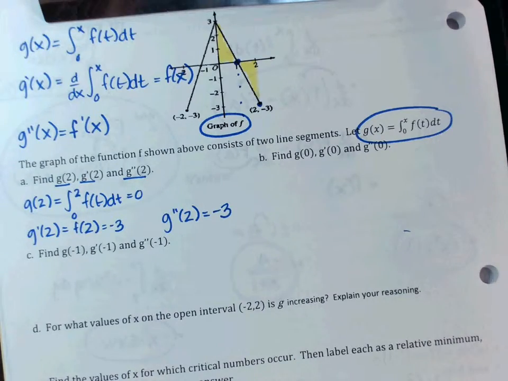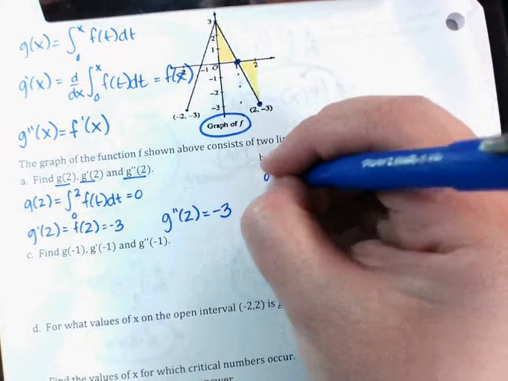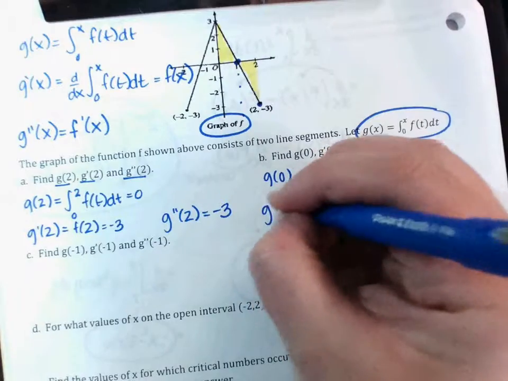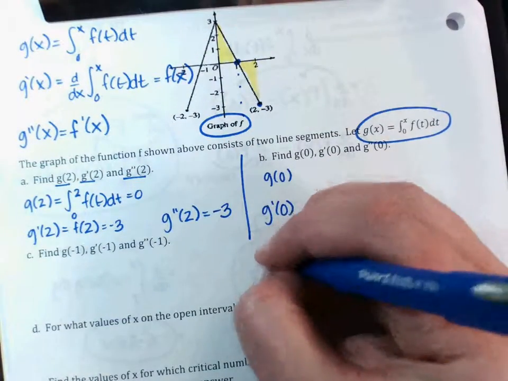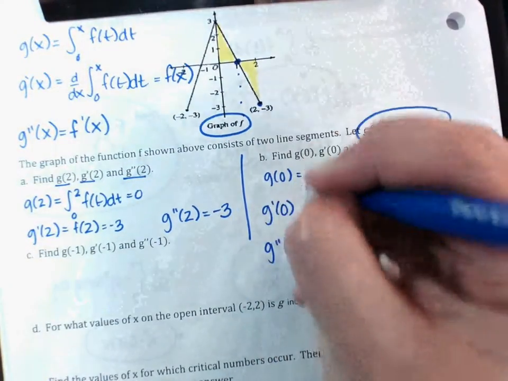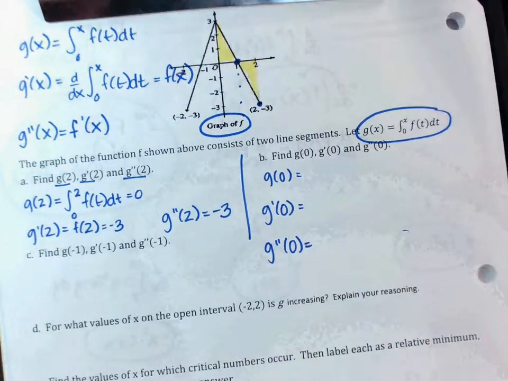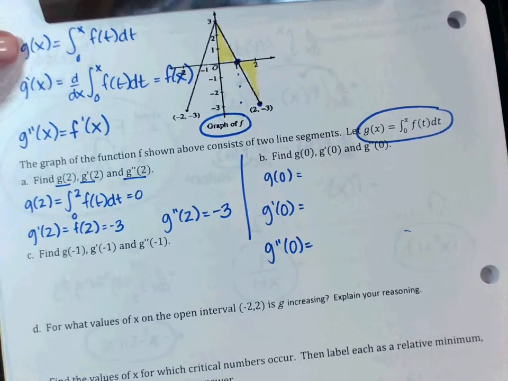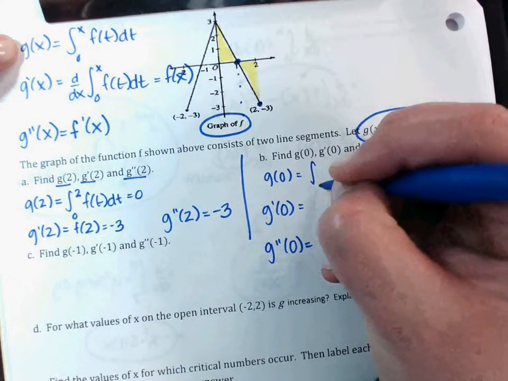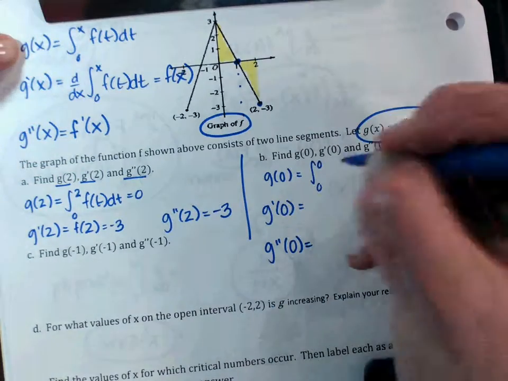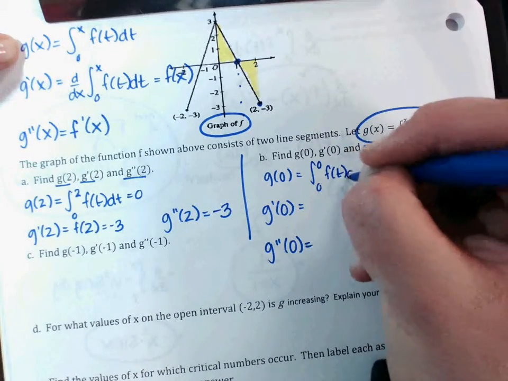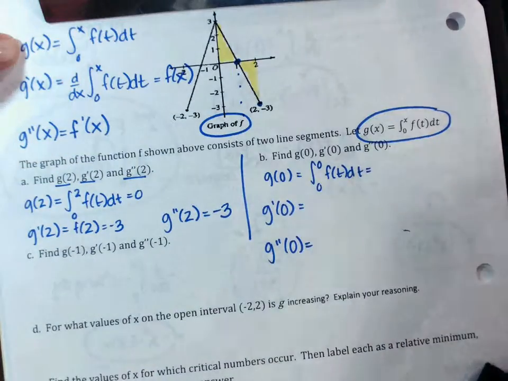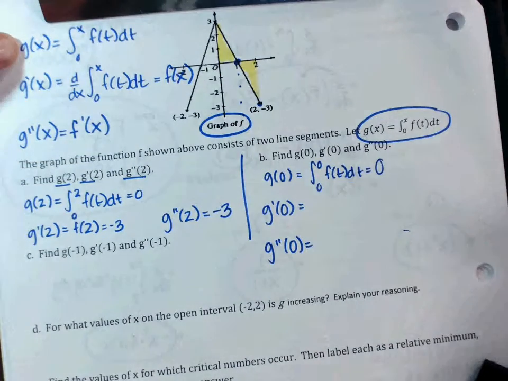Okay, so let's go to part B. So I want G of 0, G prime of 0, and then G double prime of 0. Okay, so let's do G of 0 first. Now remember, G has an integral in it. So you're doing area. It'd be the integral from 0 to 0 of f of t. That's one of your special rules. Whenever they match, what is it? 0.